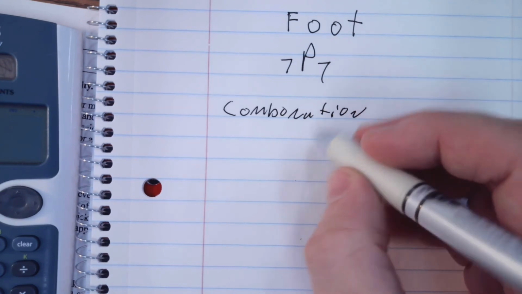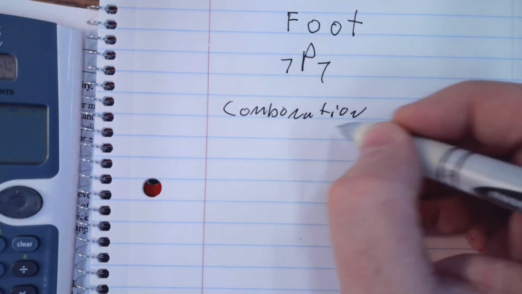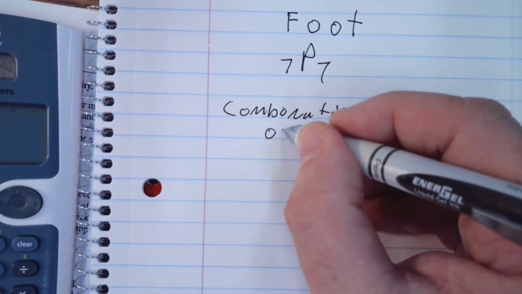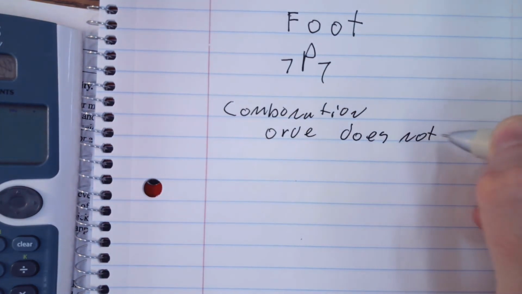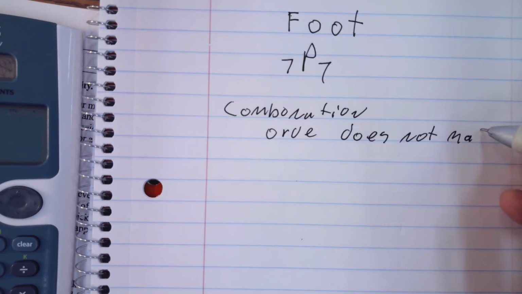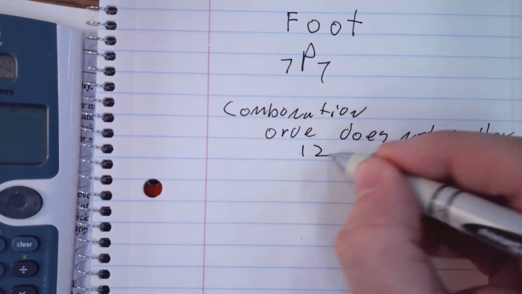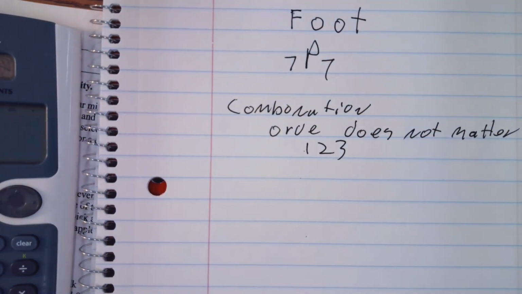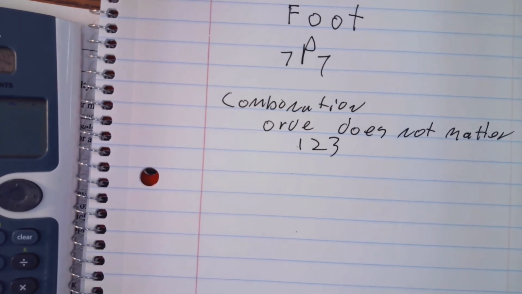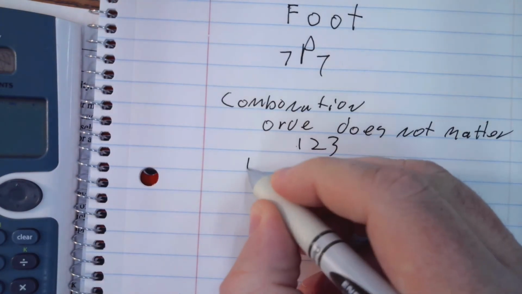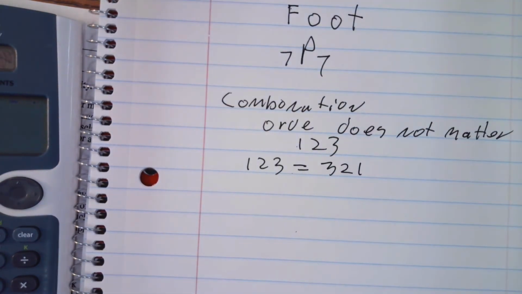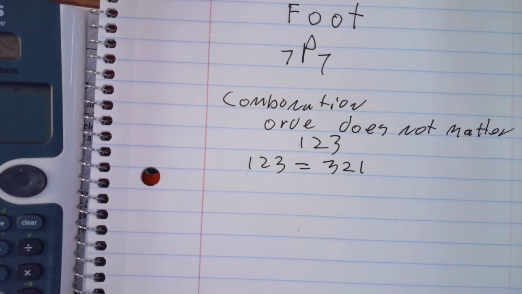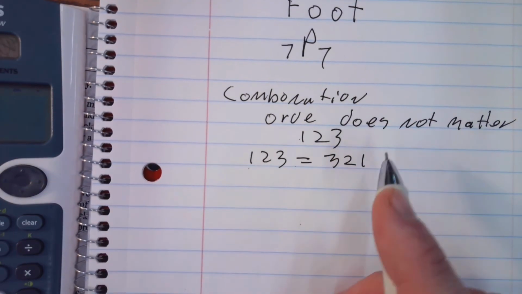Okay, combination is the same thing, but order does not matter. So with a combination, order does not matter, so 1, 2, 3 equals 3, 2, 1. Because order doesn't matter, I'm still using the same 3 letters. So in fact, there's only one way to do this.